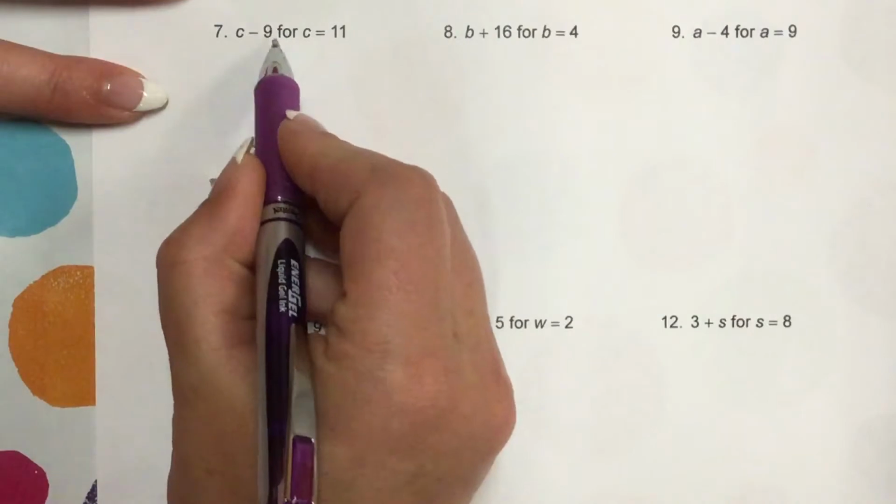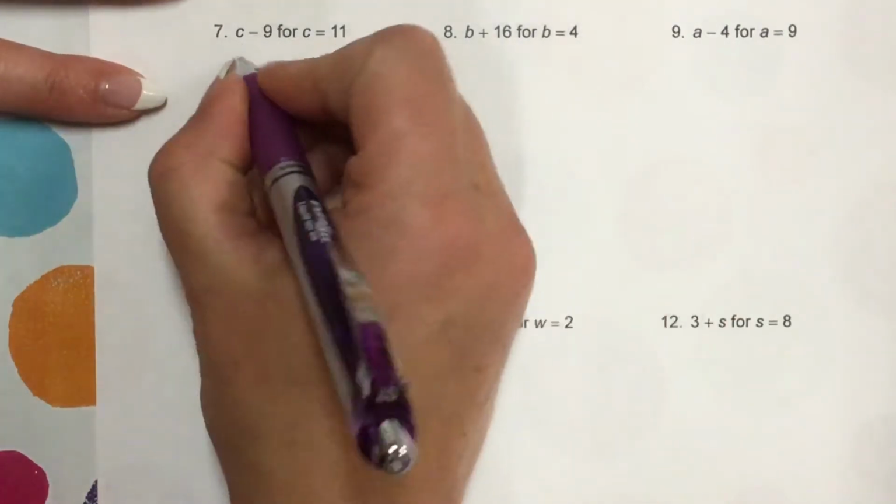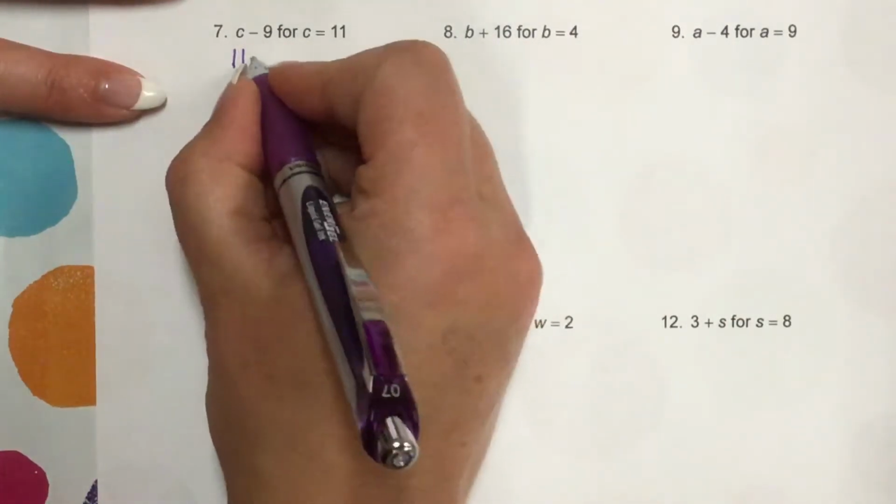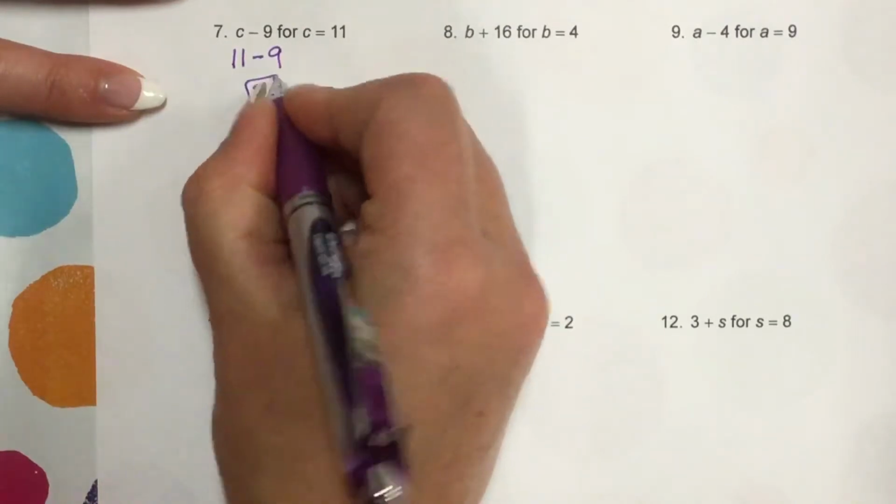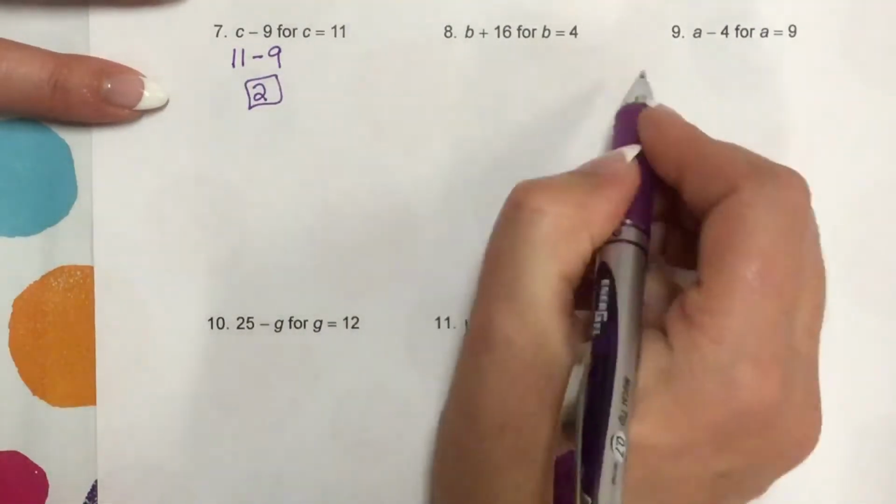Let's go, C minus 9 for when C is equal to 11. So we're going to substitute 11 in for C. 11 minus 9 is 2. Hopefully you got that one right. If you did, great job. Okay, on to the next one.